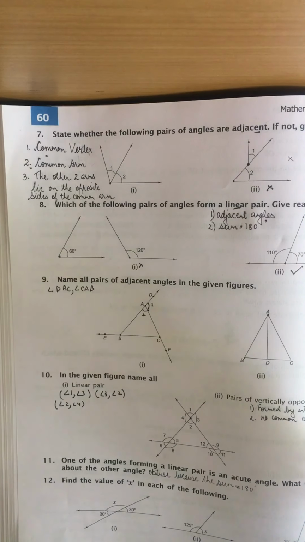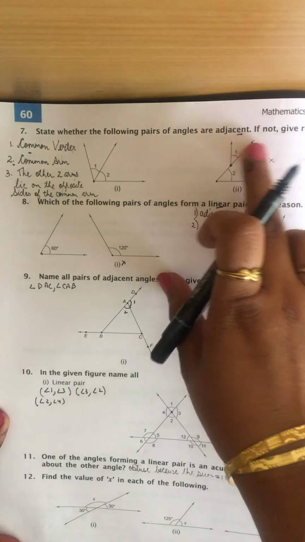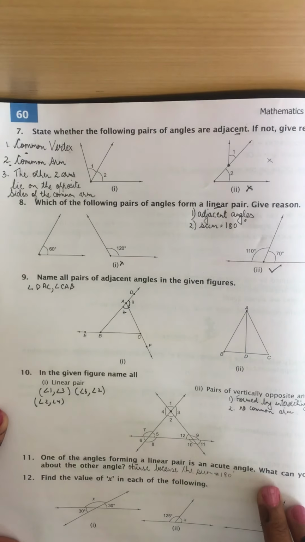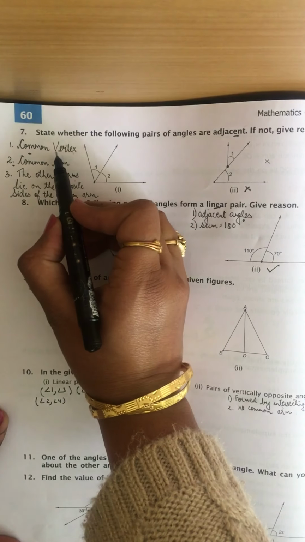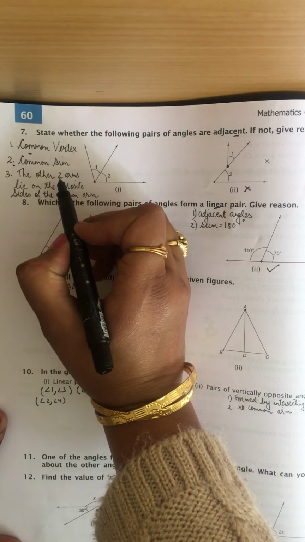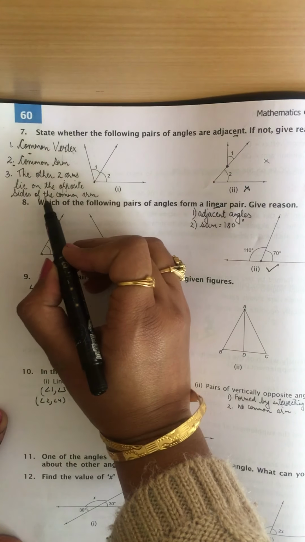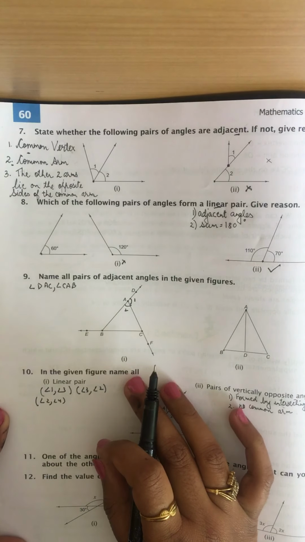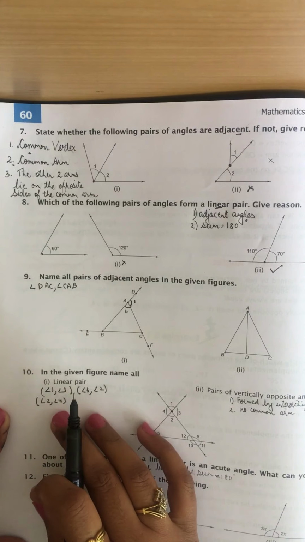Now question number 7. It says state whether the following pair of angles are adjacent. If not, give reasons. Now, adjacent angles are a pair of angles which have a common vertex, a common arm, and the other two arms lie on the opposite side of the common arm. If these three conditions are satisfied, then we say the angles are adjacent.